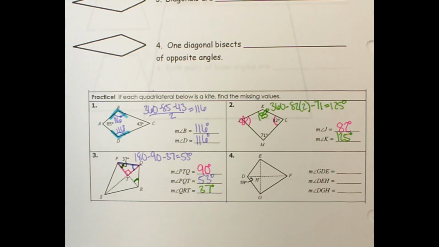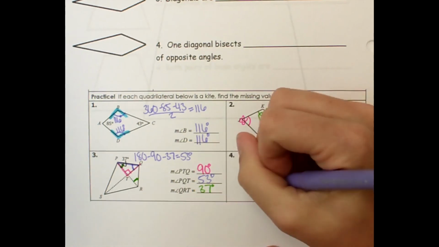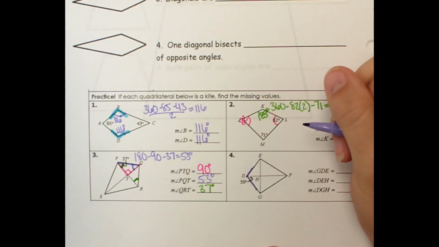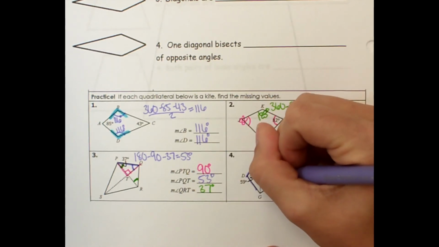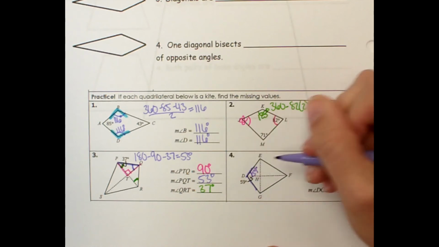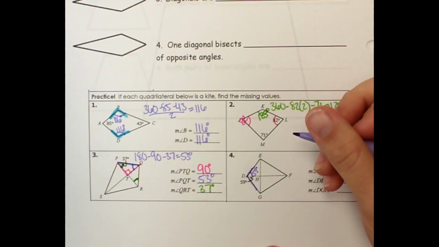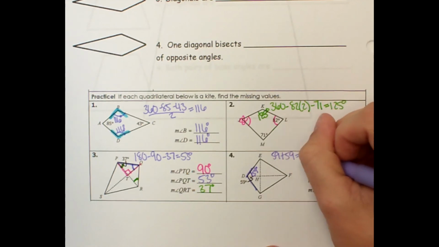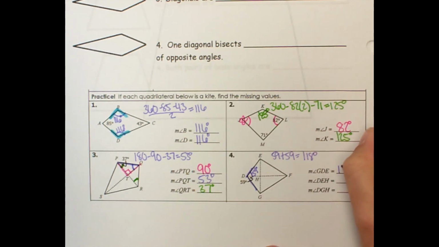Last but not least, number 4. It wants to know what's the measure of GDE. So when we do that, if this is 59, that means that this is 59, because remember, they're bisected. So 59 plus 59 is going to give you 118 degrees.